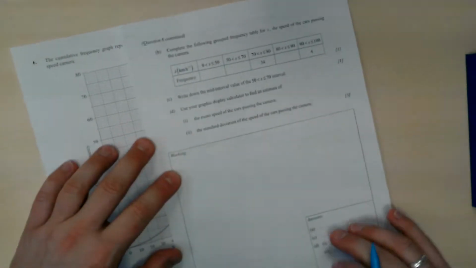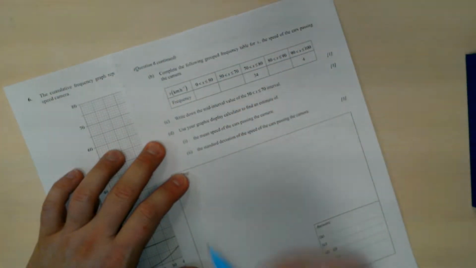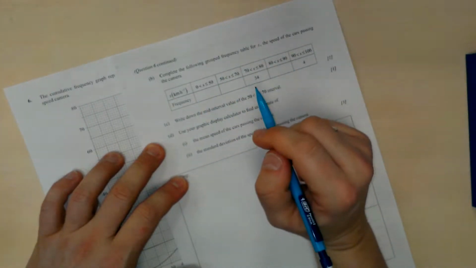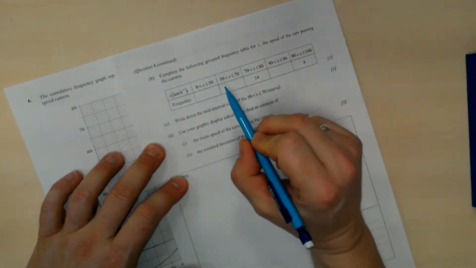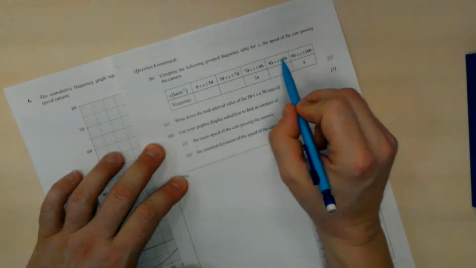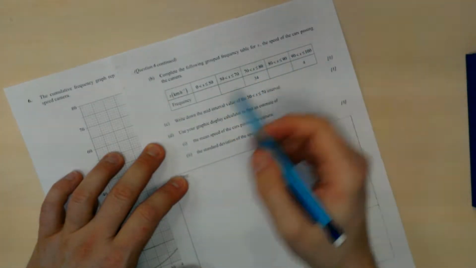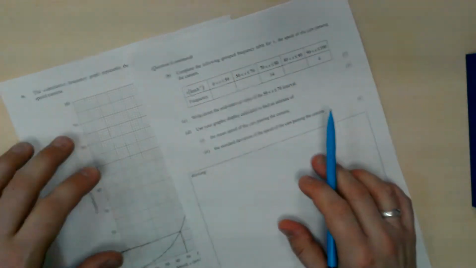All right, next question. Complete the following grouped frequency table for S, the speed of the cars passing the camera. Notice that this is not a cumulative frequency table, it's just the grouped frequency. So in this case, we have groups of 50 to 70, 70 to 80, 80 to 90. So we have to do some math here to fill in this table.